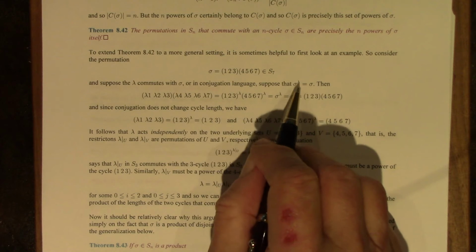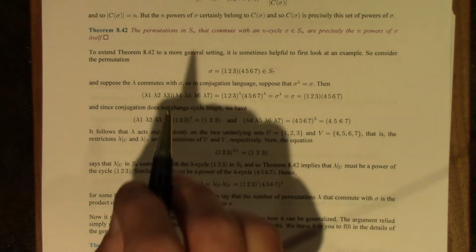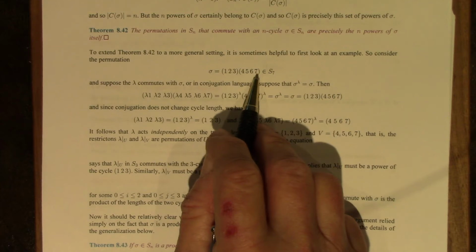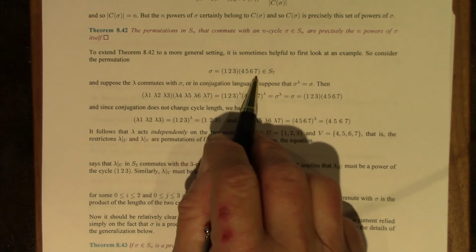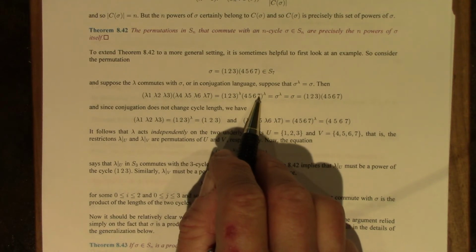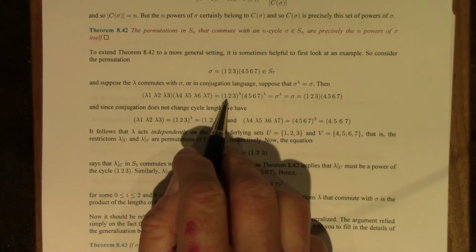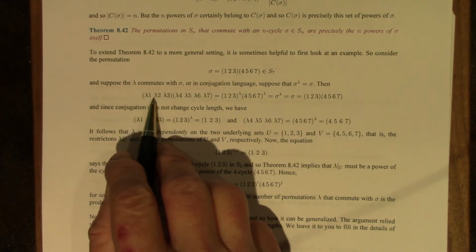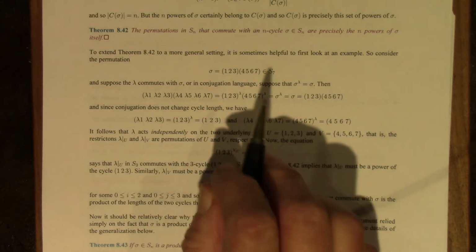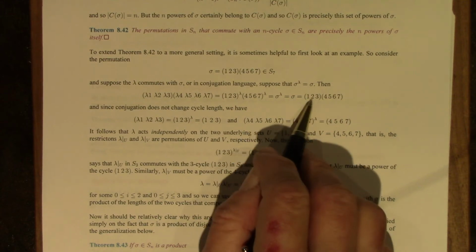Well, another way to say that is that the conjugate of sigma by lambda is sigma itself. Now we know how to take the conjugate of a permutation. First of all, the conjugate of this product is the product of the conjugates, because conjugation behaves so nicely, it's a homomorphism. And to conjugate a cycle by lambda, we apply lambda to each element of the cycle. So that looks like this. This is sigma to the lambda, and we're supposing that that's equal to sigma, which is this.